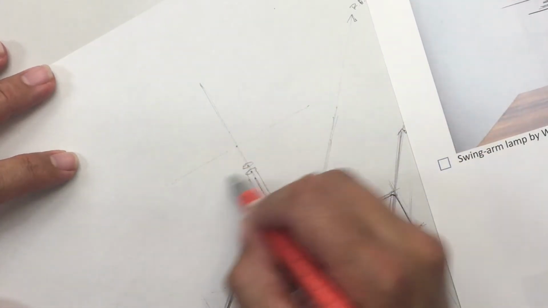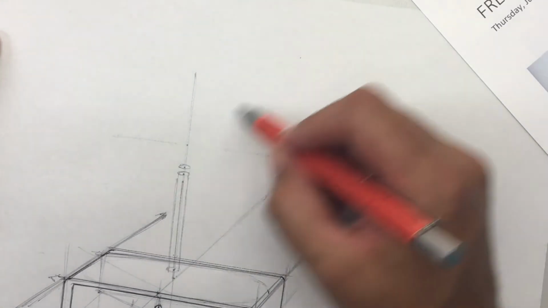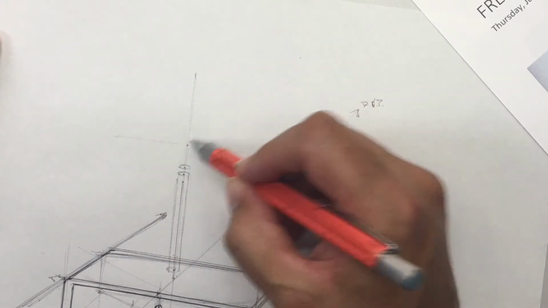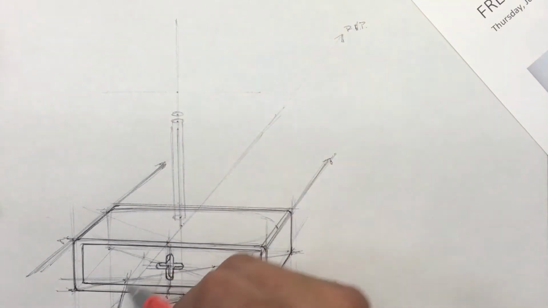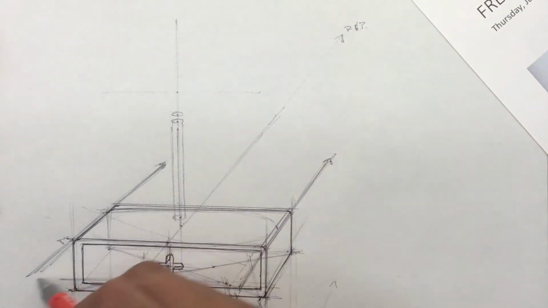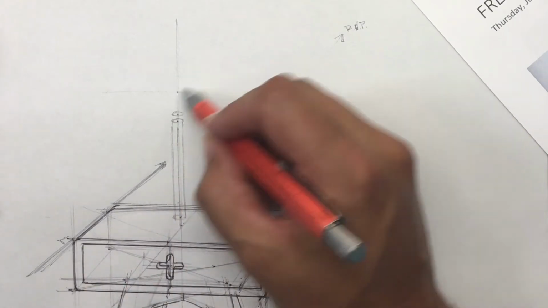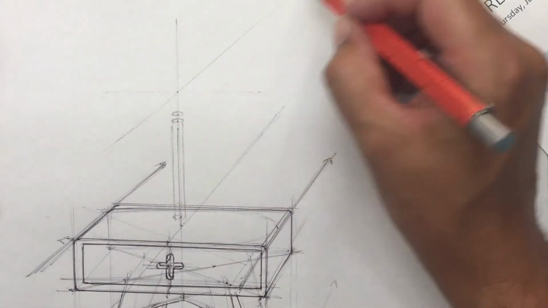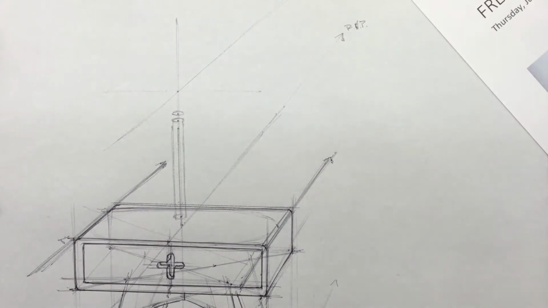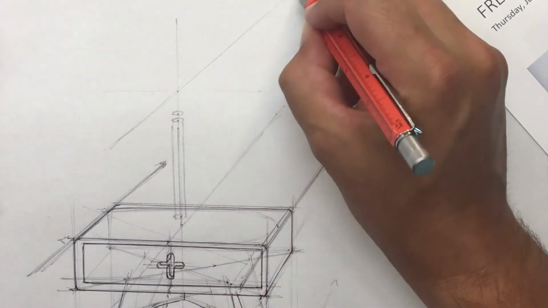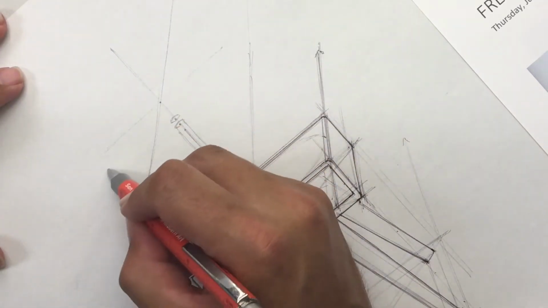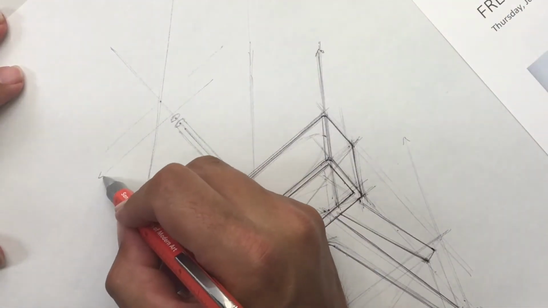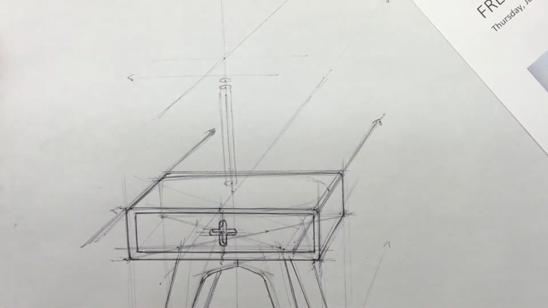Now, how can I figure out what this ellipse needs to be? I know it needs to be this wide. I know where it is. My minor axis is straight up and down. We've already established that. I need to see a chord. So let me look at my vanishing lines. To construct my chord for a horizontal ellipse, I need two vanishing lines. I need one going through the center, and I need one going towards the opposite vanishing point.